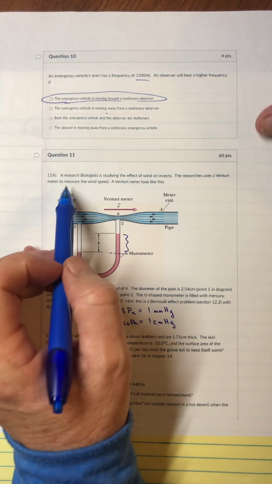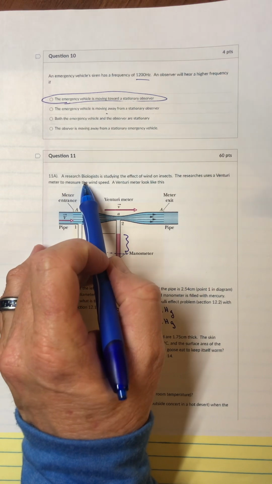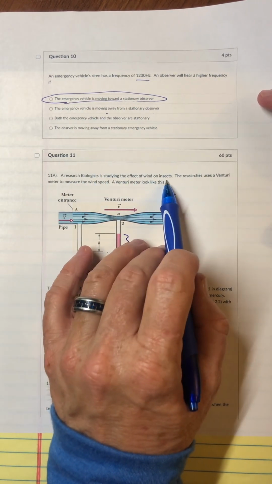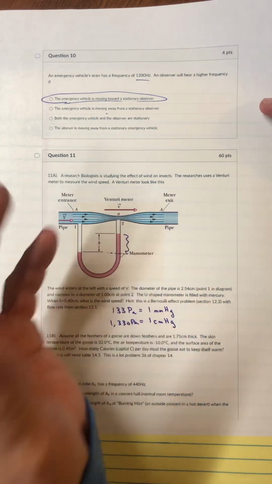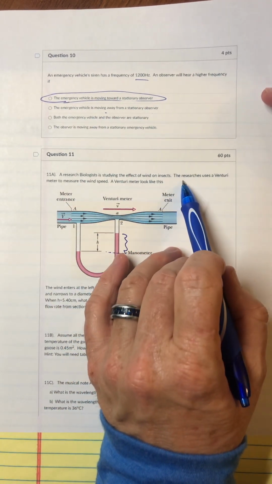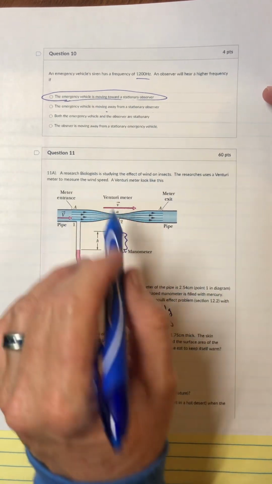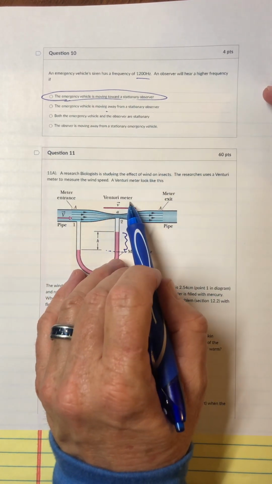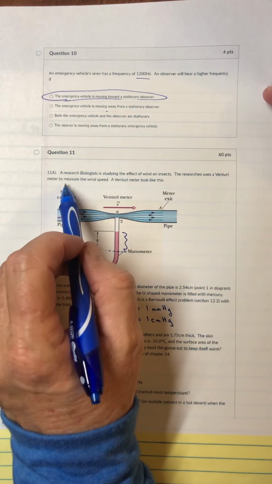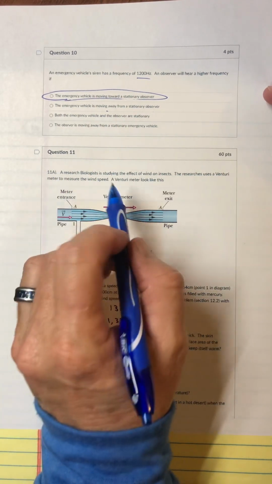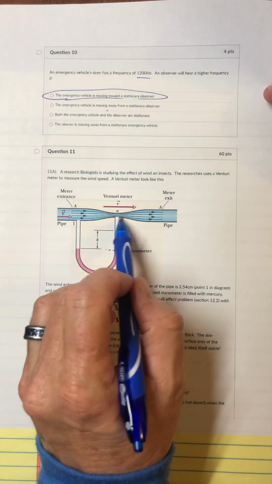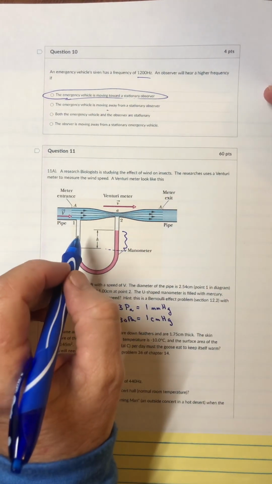And that's this problem. It says a research biologist is studying the effect that wind has on insects. So one of the things the biologist would want to measure is the wind speed. So the researcher uses this crazy thing called a Venturi meter to measure the wind speed. The Venturi meter looks like this. And so the wind comes in, looks like it narrows, spreads out.